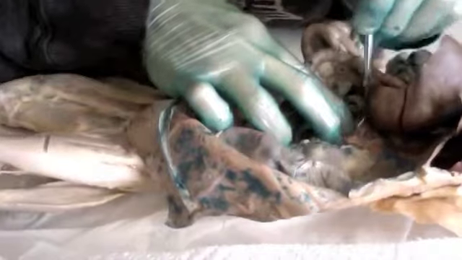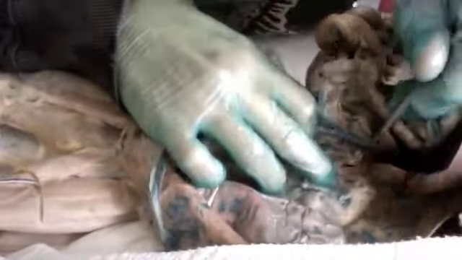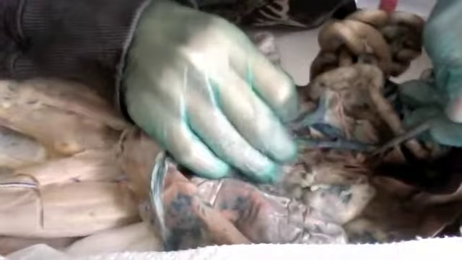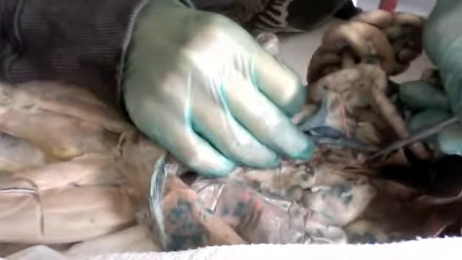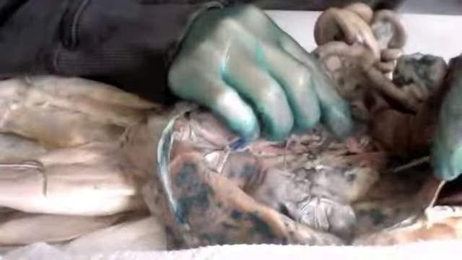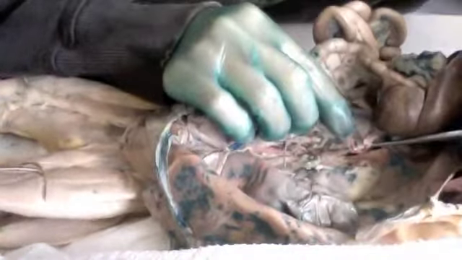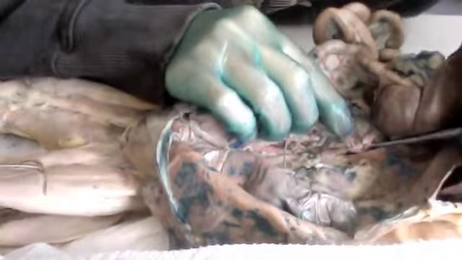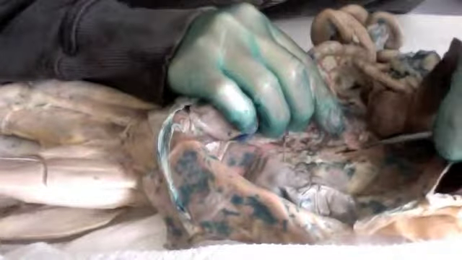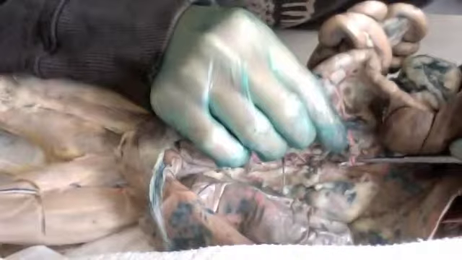This is the celiac trunk here. It's oxygenated right here. Celiac trunk, and then directly beneath it is the superior mesenteric artery, which is here.